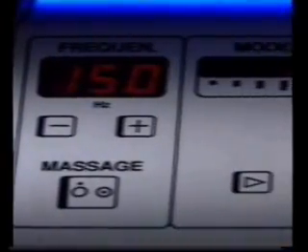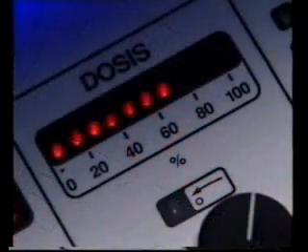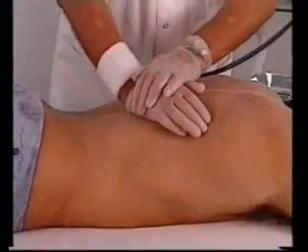Parameter selection depends on the individual tissue conditions and the treatment technique applied. The vibration is adapted to the consistency of the tissue by varying the mode function, frequency, dose, treatment pressure and velocity.